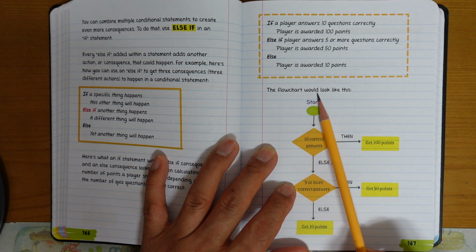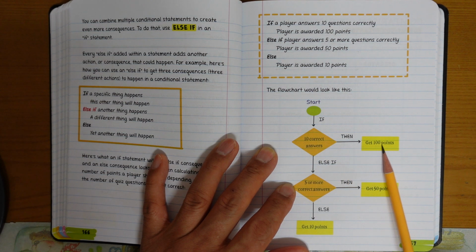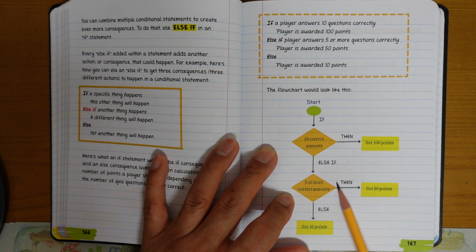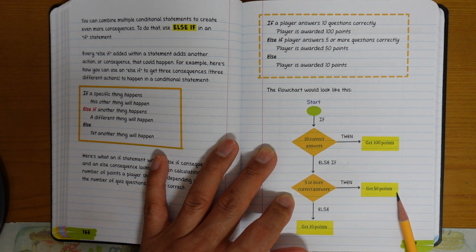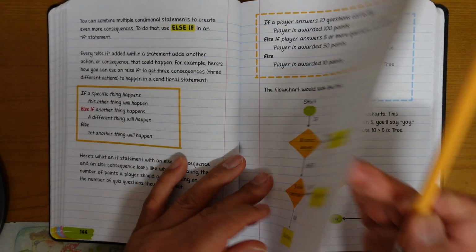The flow chart would look like this. Start. If 10 correct answers, then get 100 points. Else if 5 or more correct answers, then get 50 points. Else, get 10 points.